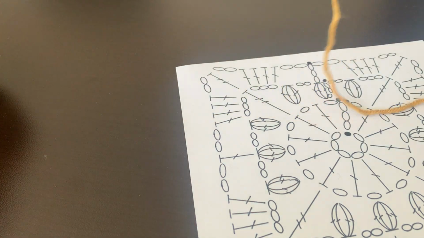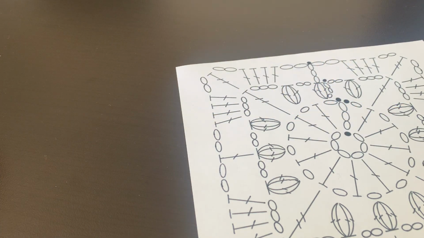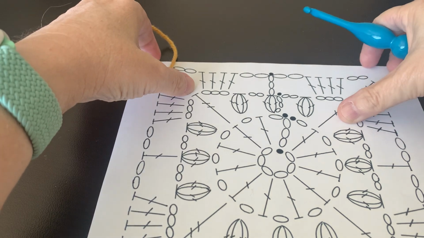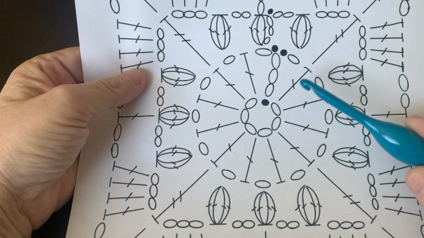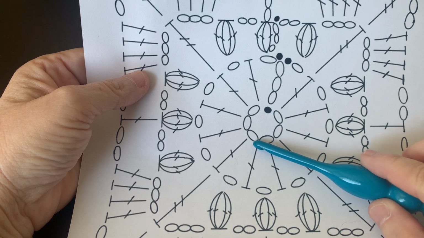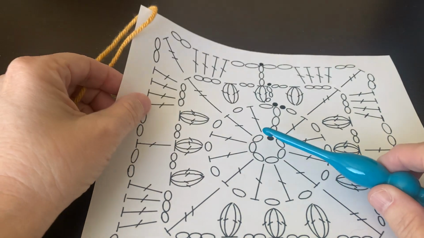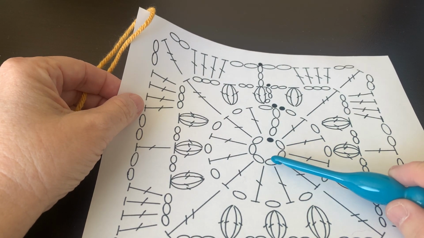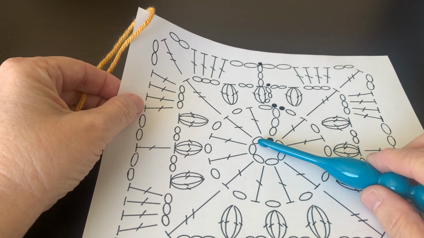Like I said, I've never seen this pattern before. I don't know what it is. I don't know what it's called. It's some kind of square. Looks very interesting. So let's take a look at what it's asking us to do. The first thing I'm going to look at is right here. This is the slip stitch, and these are the number of chains that I need to do. 1, 2, 3, 4, 5, and 6.